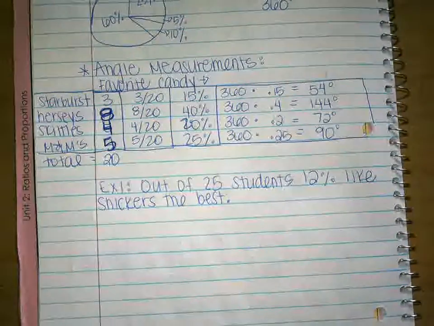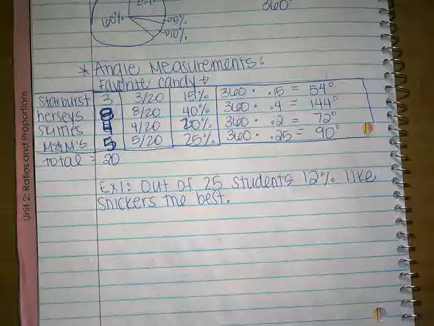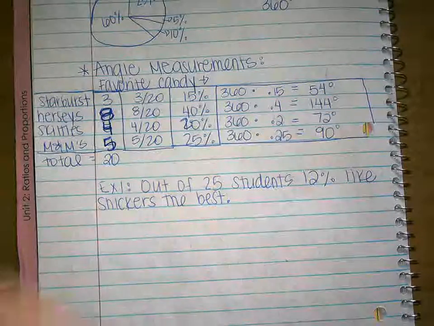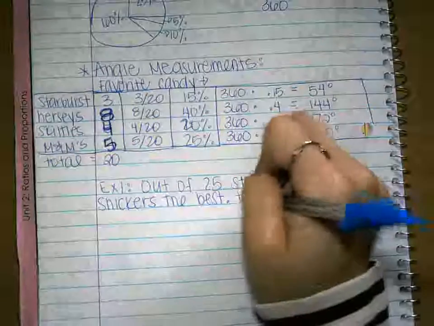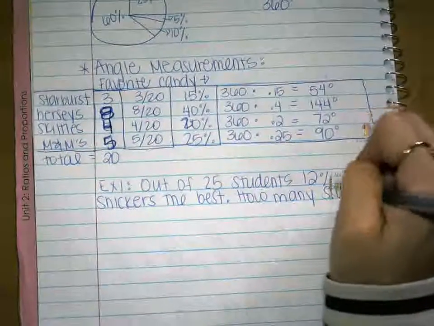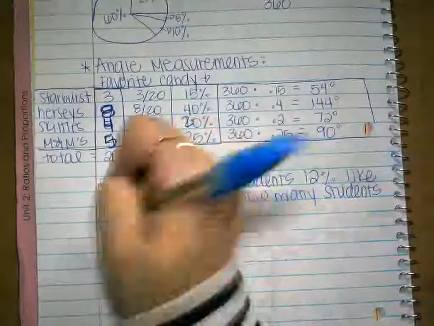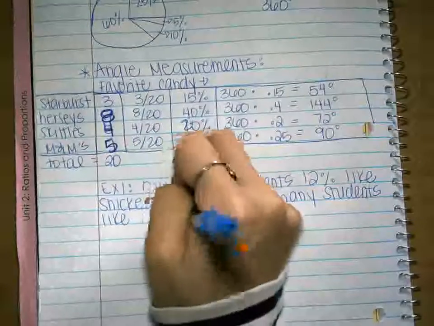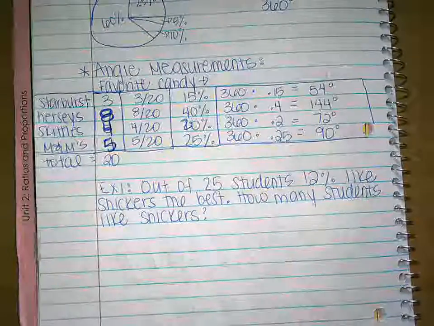So out of 25 students, 12% like Snickers the best. I want to know how many students like Snickers. So how many students like Snickers?